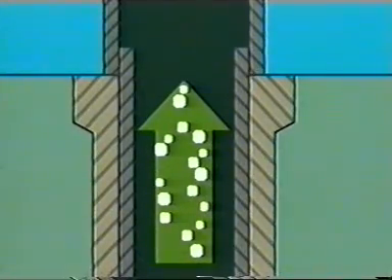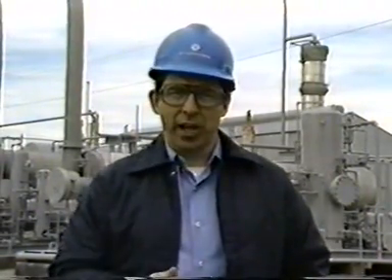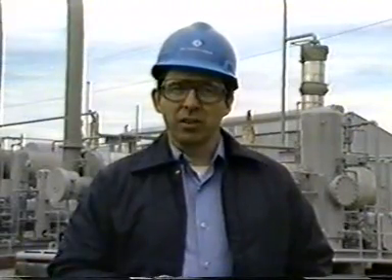causes free water to form. Further gas cooling causes hydrates to form. Hydrates cause serious equipment damage and flow restrictions. For successful gas processing, the water must be separated from the natural gas. But how is this done?